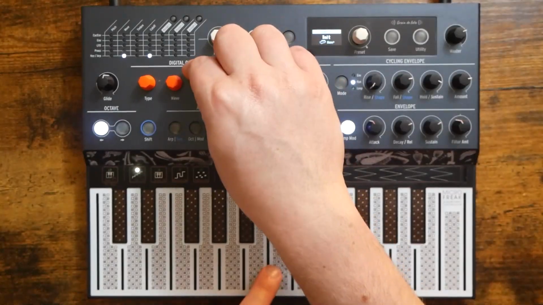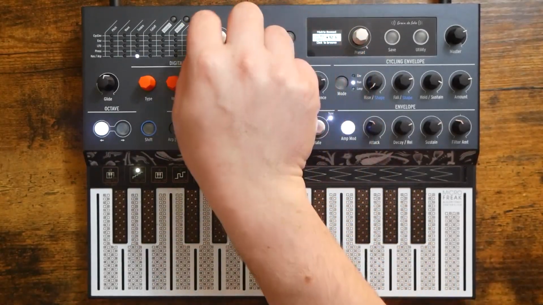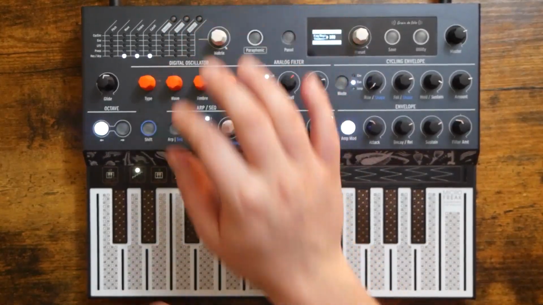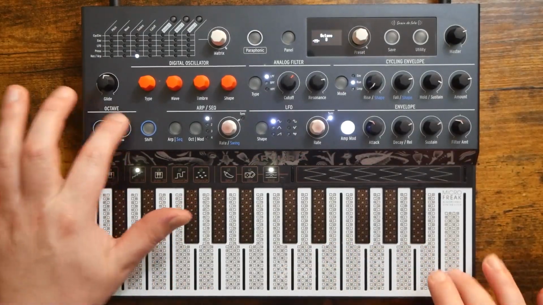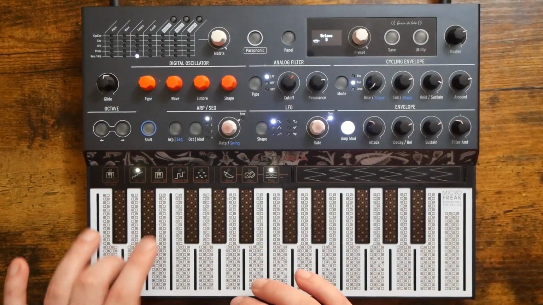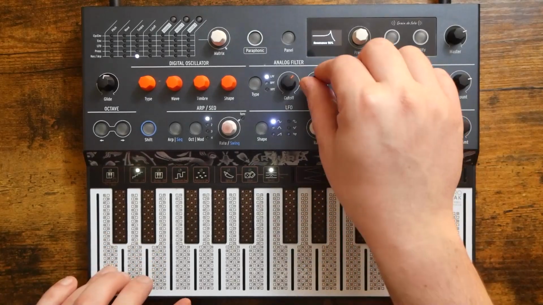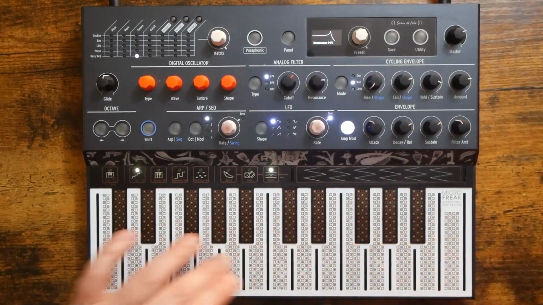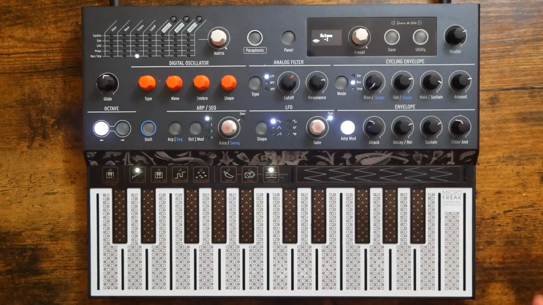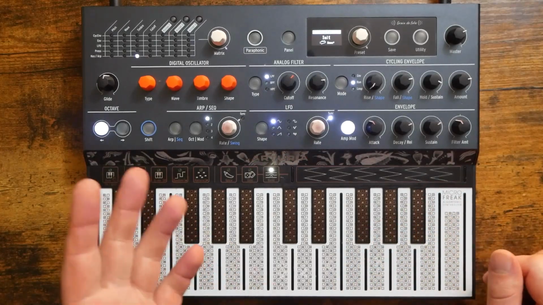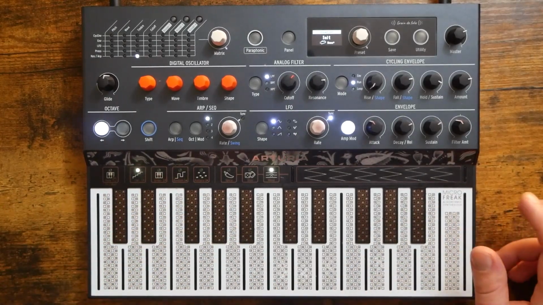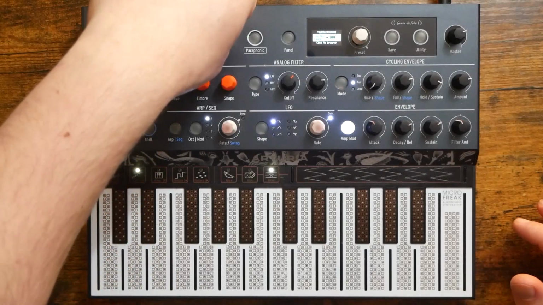Let's mess with timbre now, and let's modulate it. I'm going to go positive 100. And that's kind of the beauty of the Microfreak, just messing around with different sounds and coming up with something that sounds pleasing to you.